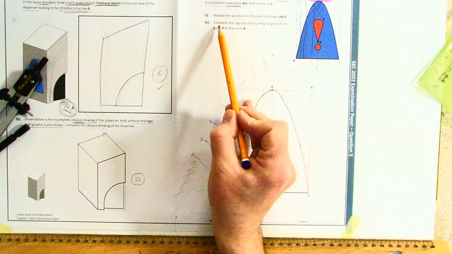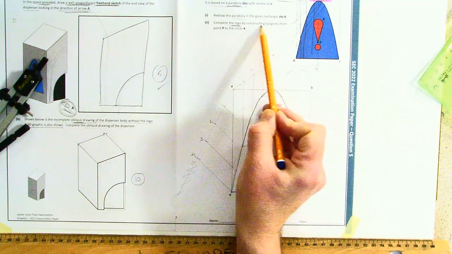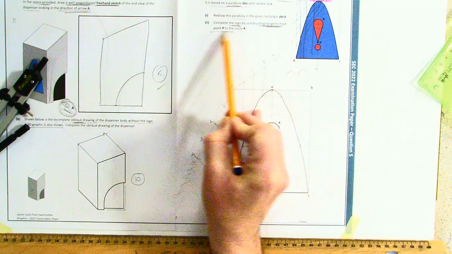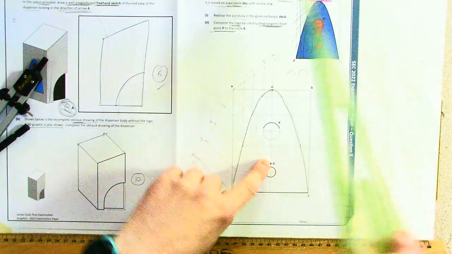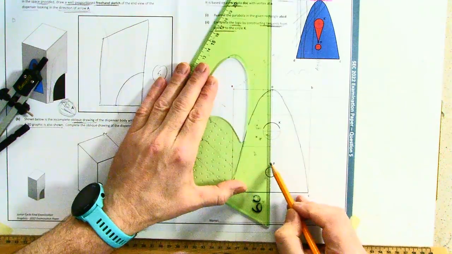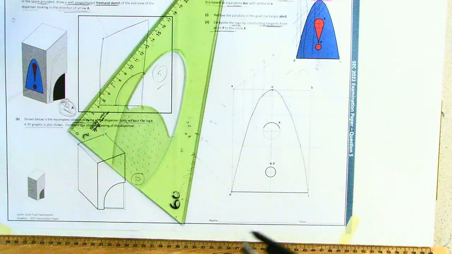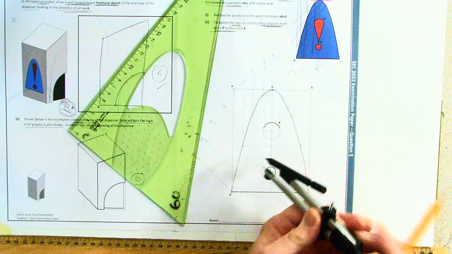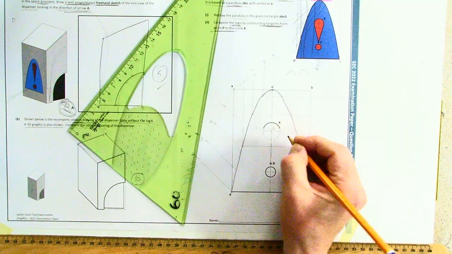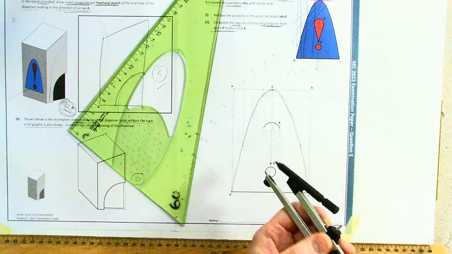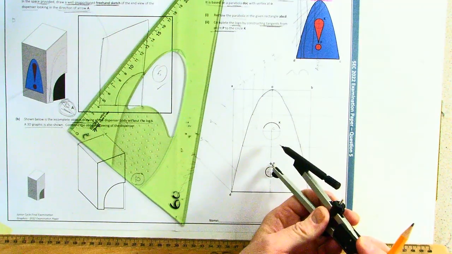Right, the last part of this: complete the logo by constructing tangents from the point P. So we've got point P outside of the circle K. We're going to join that P to the center, and we're going to bisect that line. So from P, we're going to give it a name, let's say C for center. So from P to C, you're going to bisect that line.